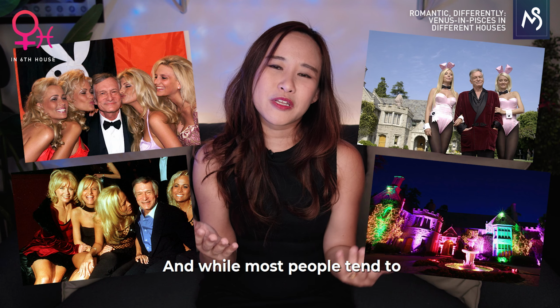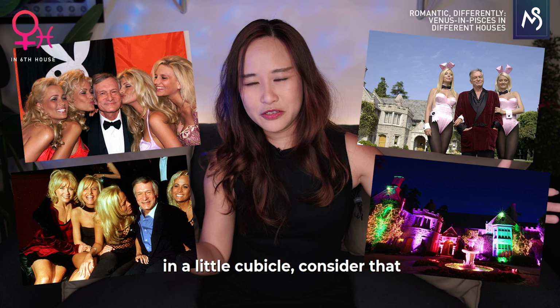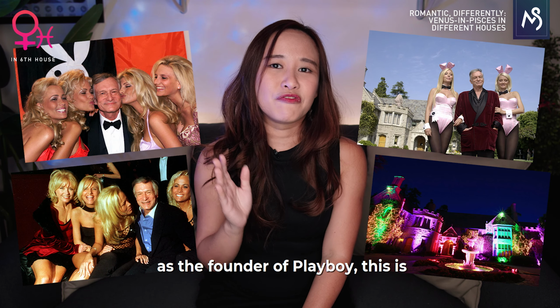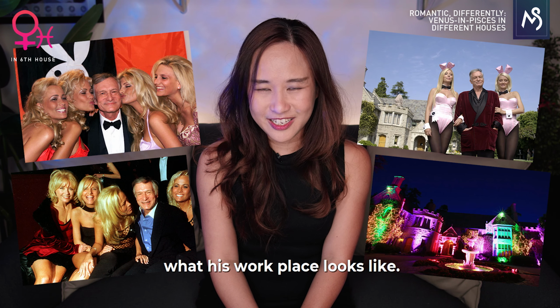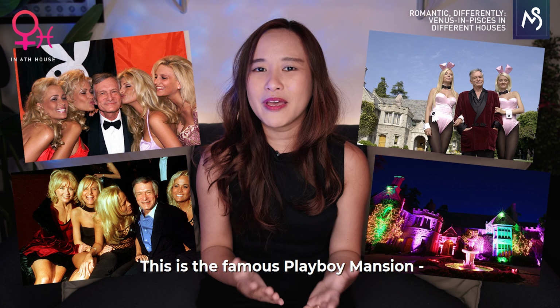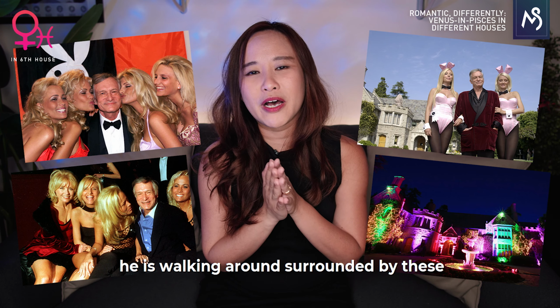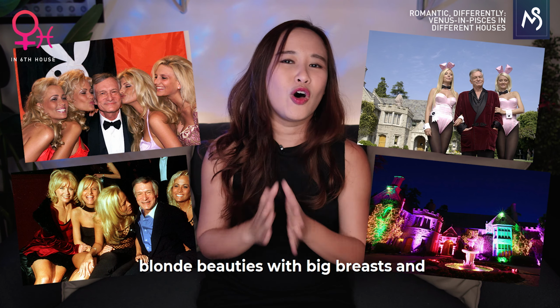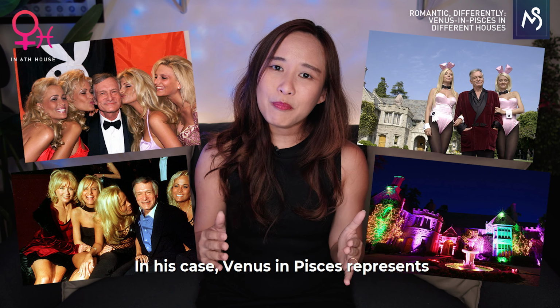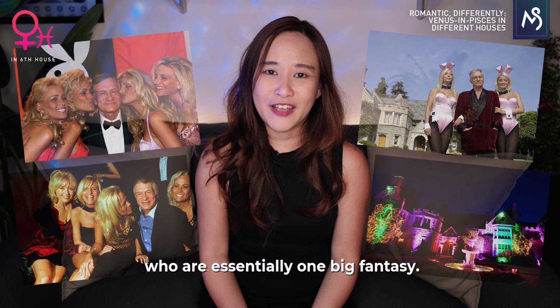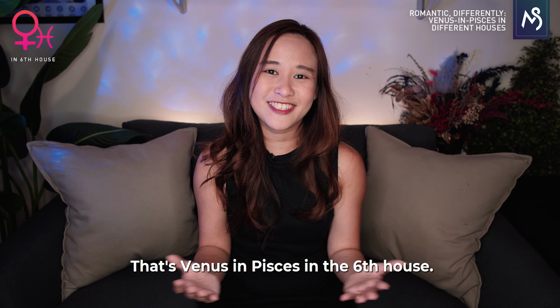While most people tend to work in boring offices and little cubicles, consider that as the founder of Playboy, this is what his workplace looks like. This is the famous Playboy mansion. He is walking around surrounded by blonde beauties and very, very famous figures. In his case, Venus in Pisces represents having a work environment full of women who are essentially one big fantasy. So that's Venus in Pisces in the 6th house.